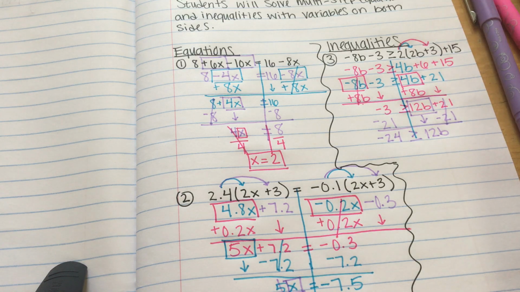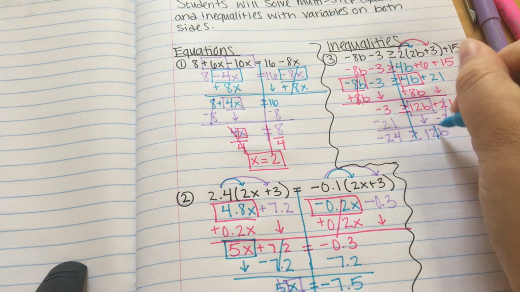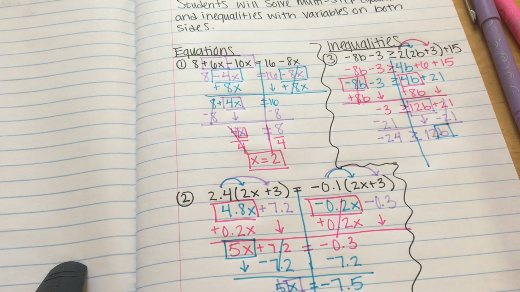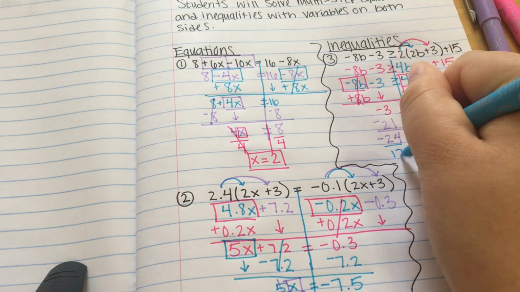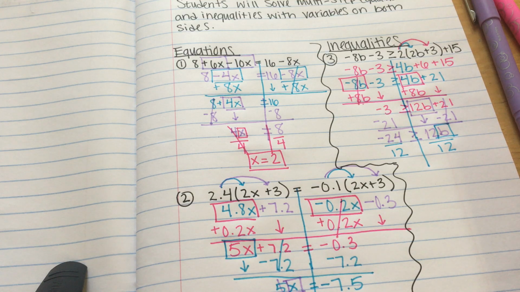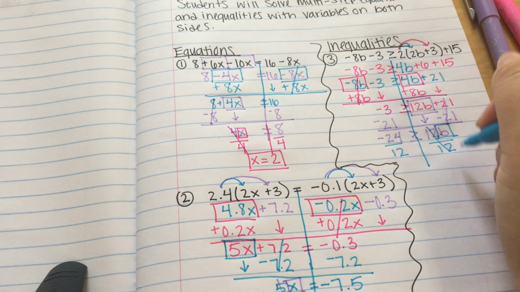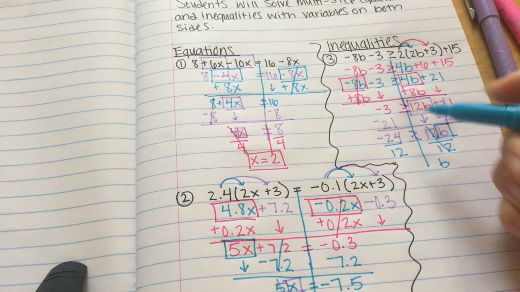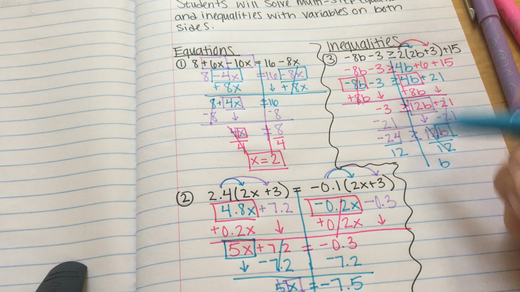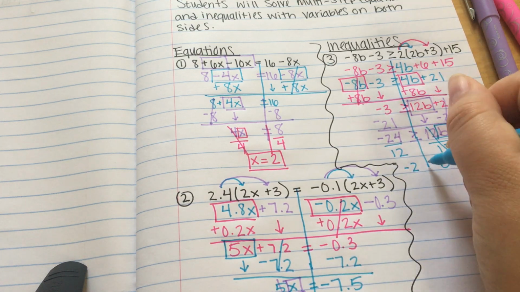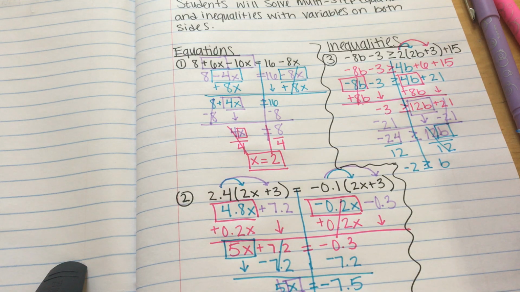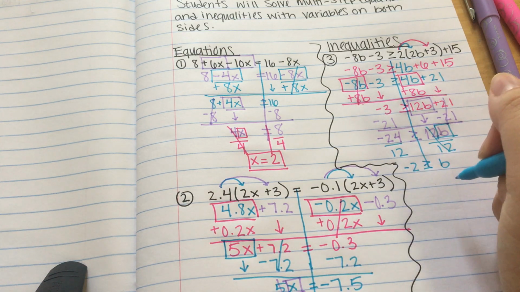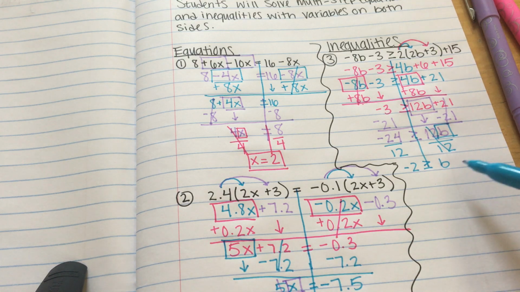I'm almost done. I have one last step. Box my variable. This is 12 times b, so I need to divide both sides by 12. 12 over 12 cancels. I bring down the b. Negative 24 divided by 12 is negative 2. And I bring down that greater than or equal to sign. Okay, this last little step is just a tiny bit different. B is by itself, so I'm basically done.